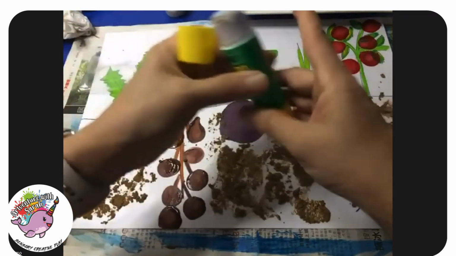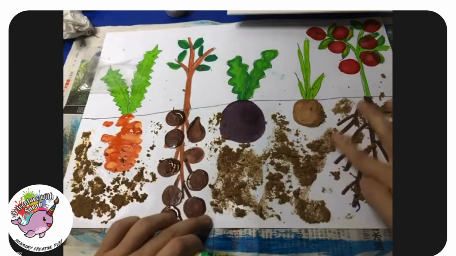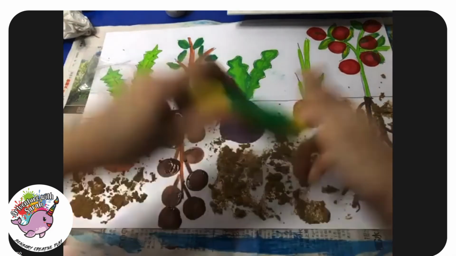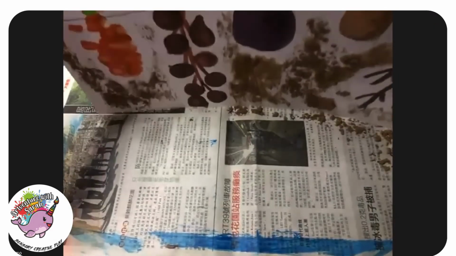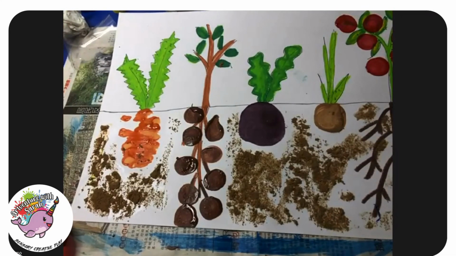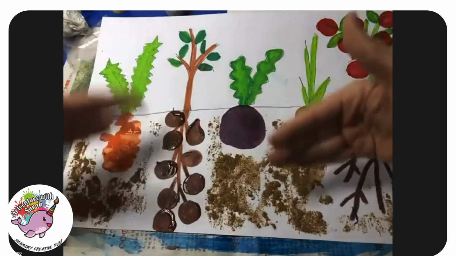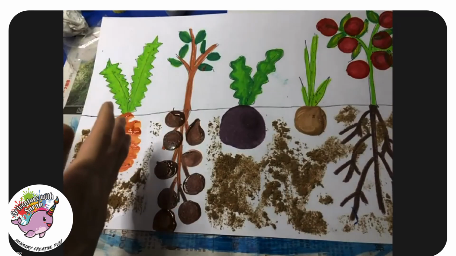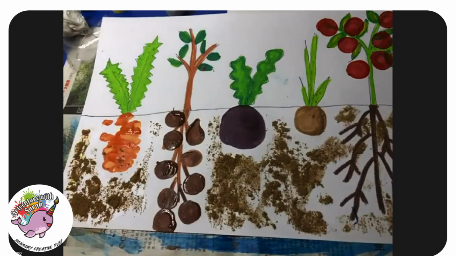Alright, okay. So once you are quite satisfied, we'll finish with the sand. Alright, just to show that all these vegetables that grow underground are what? Carrot, potato, you have beetroot, you have onion, and so on. And what vegetables grow above ground? You have tomato, chili, and so on.